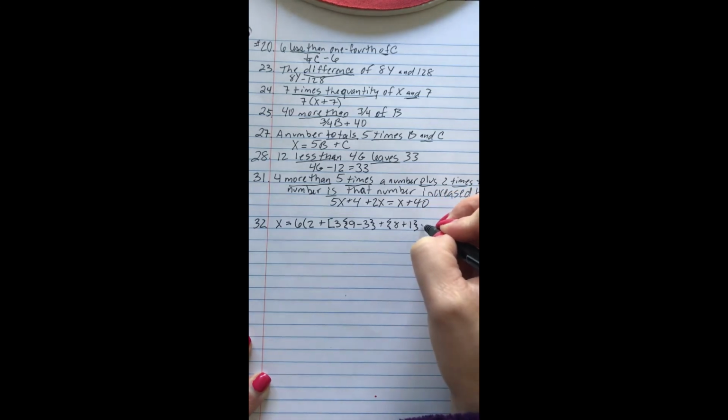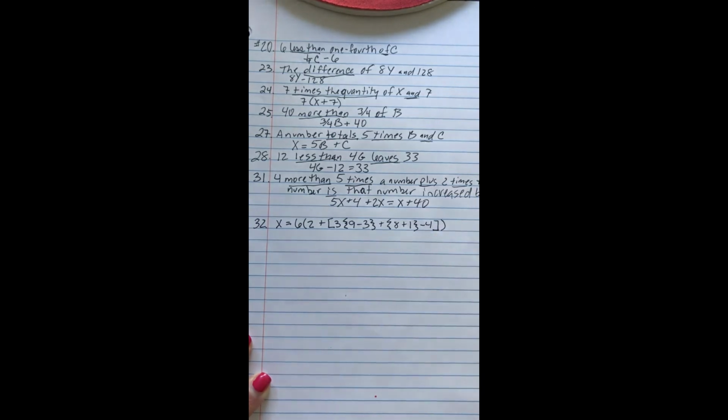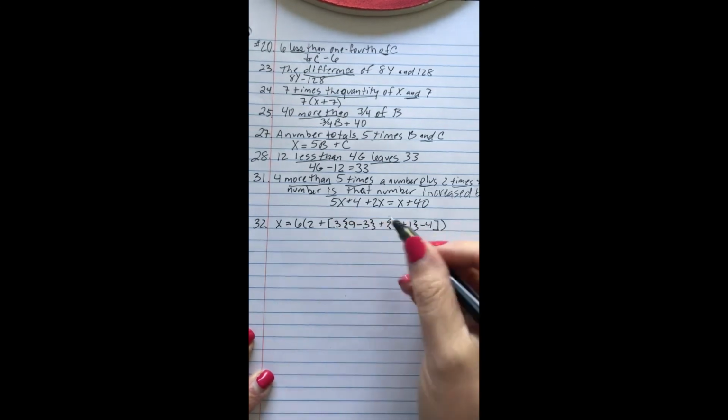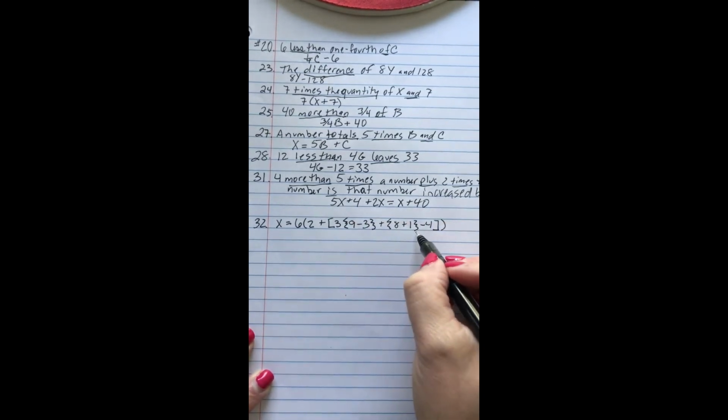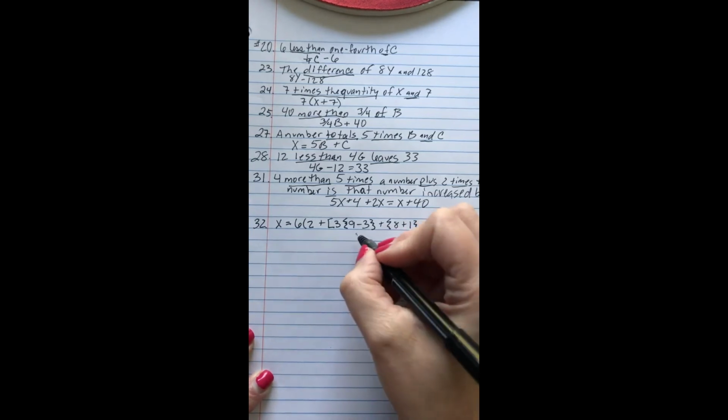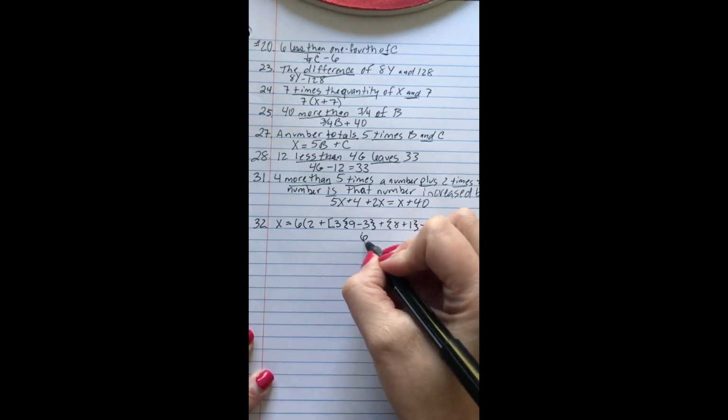It's okay if these don't look great. So we're going to work from the inside out. These are the innermost in here. 9 minus 3 is 6.